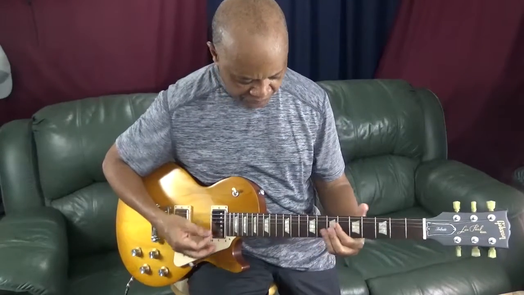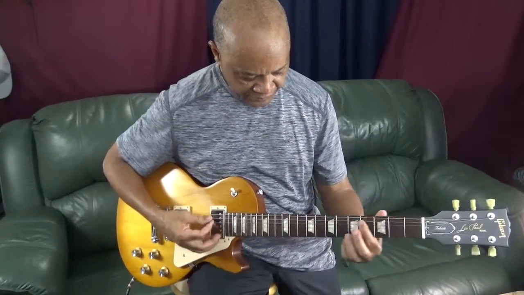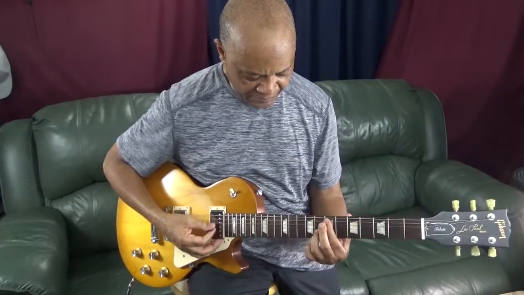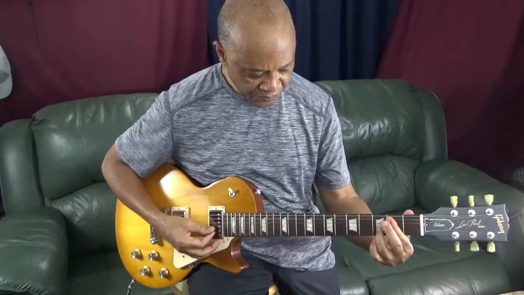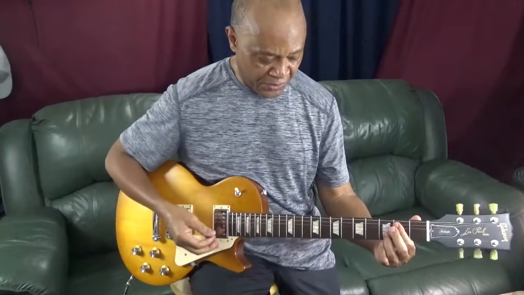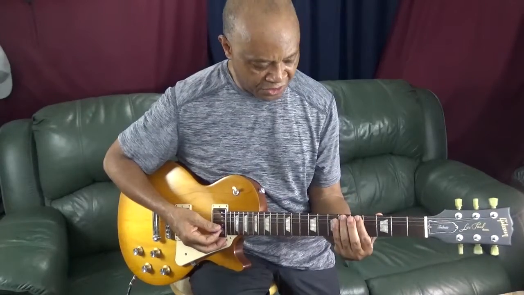You can create pentatonic harmonies with those chords. Okay, there's another one. Those chords are from the pentatonic scale shapes.